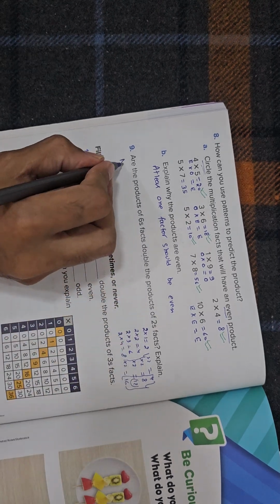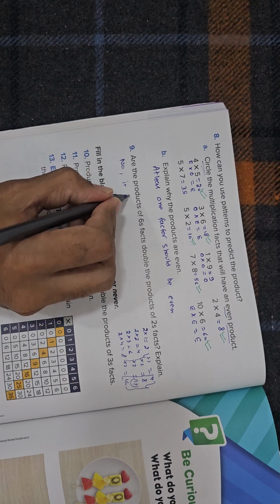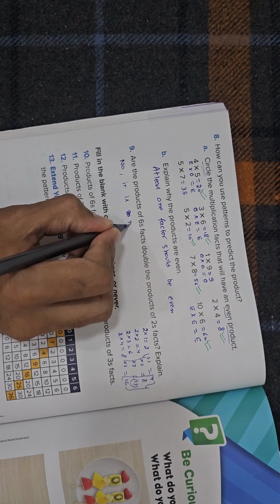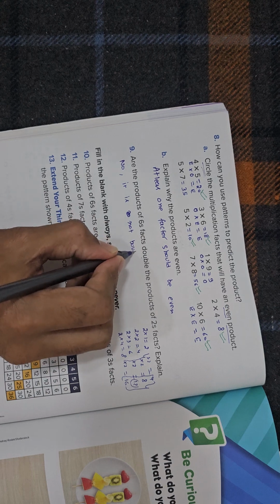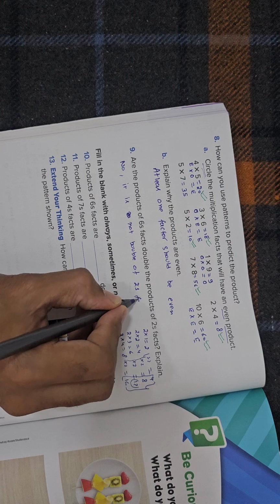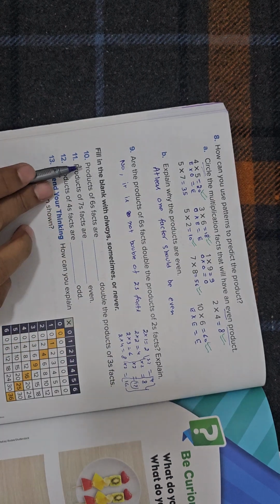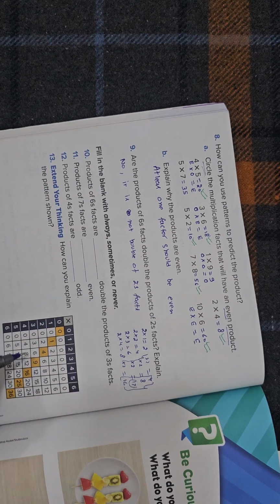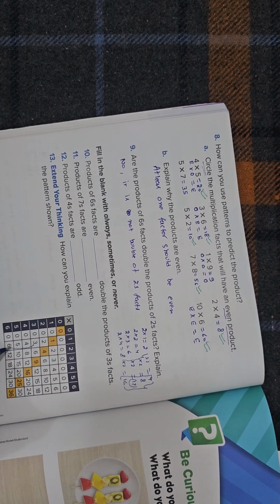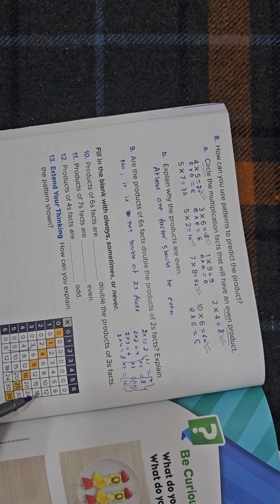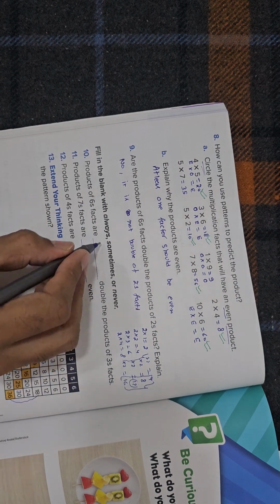So you will say no, it is not double of 2's facts. Next one, it is telling 6's facts are double of 3's facts. Yes, when we double 3, so 3 times 2 we get 6. Okay, 6, then 9 times 2 I will get 18, 18 times 2 I will get 36. So every time you are getting it, so you will write always.